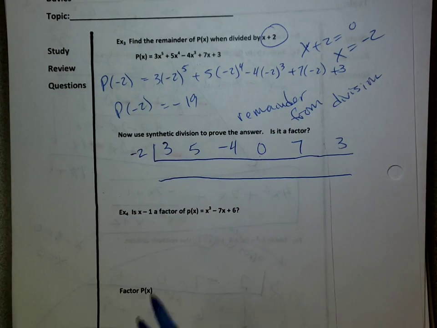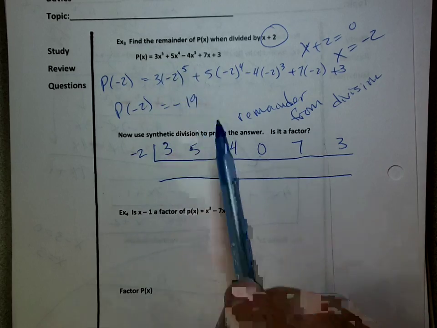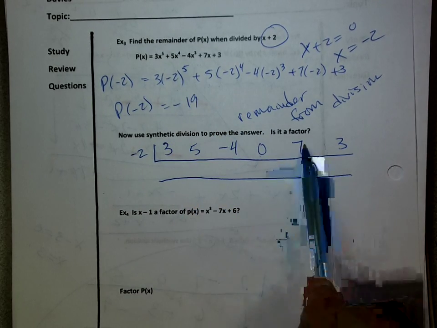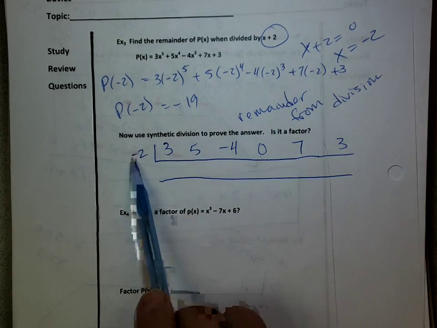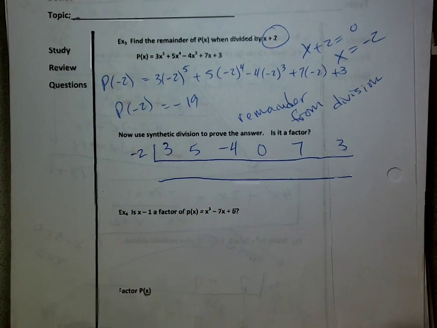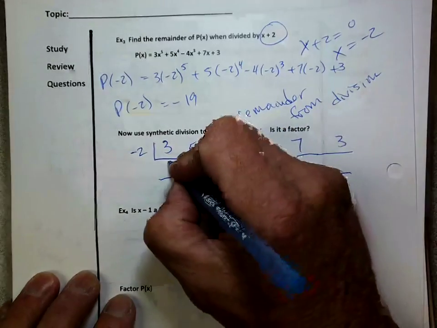I put the coefficients, 3, 5, negative 4. I put a 0 in because there's no x squared term, 7 and 3. I'm going to divide by the opposite, which is the negative 2. Okay, so here we go. Step 1, one more time. Drop down your 3.